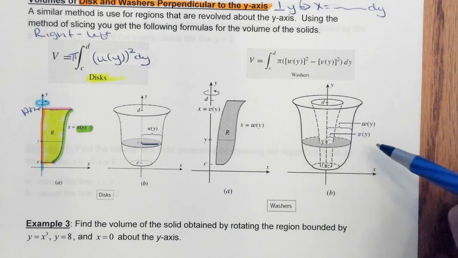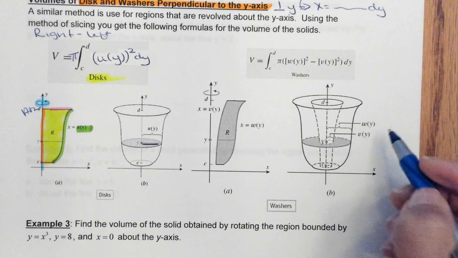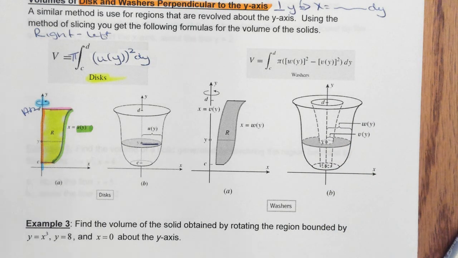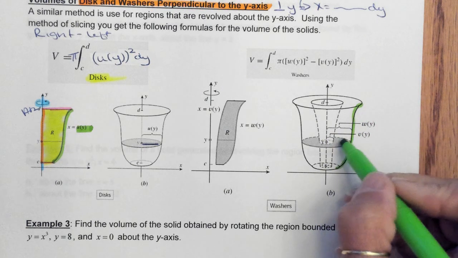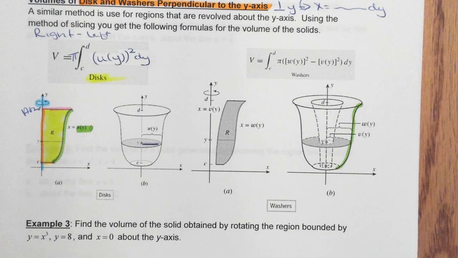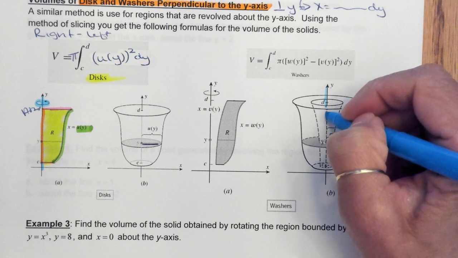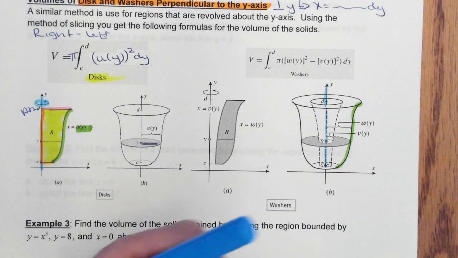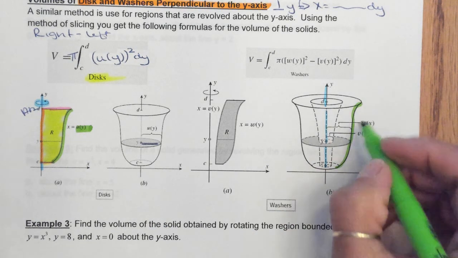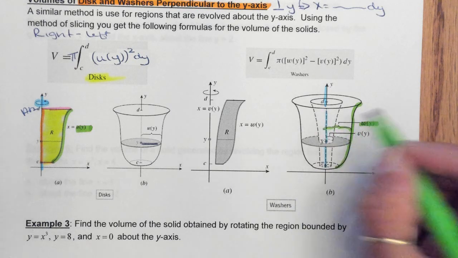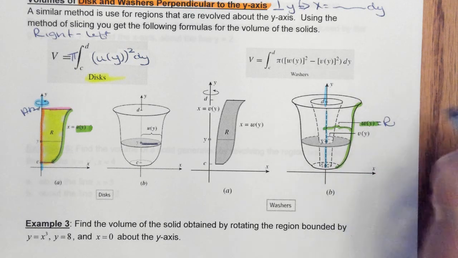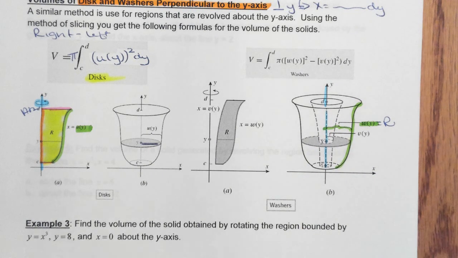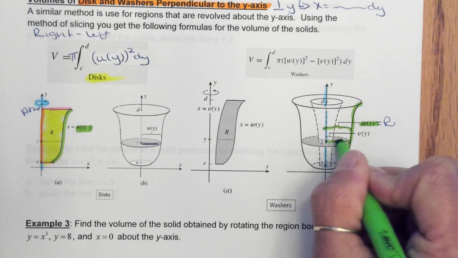Okay, and then the same idea here, if you have this disk in between, and we're dealing with the right minus the left. So let's take a look at this. This is my right here, and we're talking about this going all the way to this axis of revolution, which is where x is equal to 0. This is the whole region of w of y right here. So this would be my big R. The green is your big R. This is the radius of the whole thing from here all the way out.